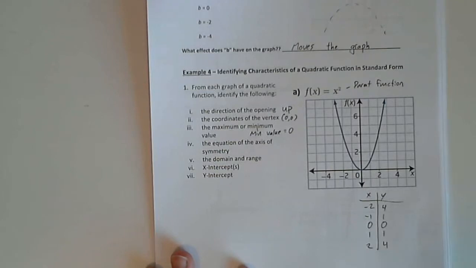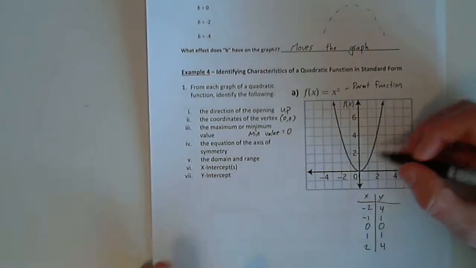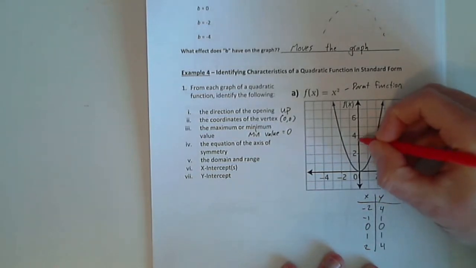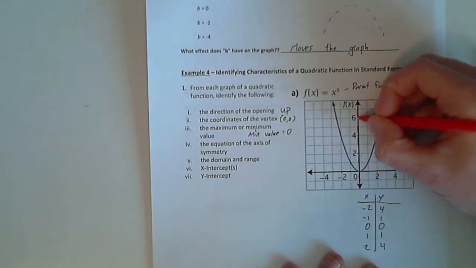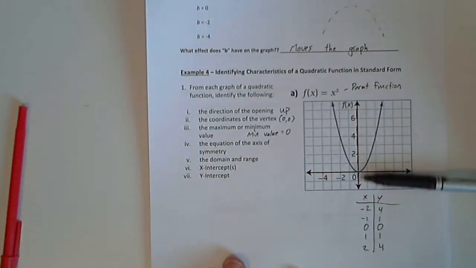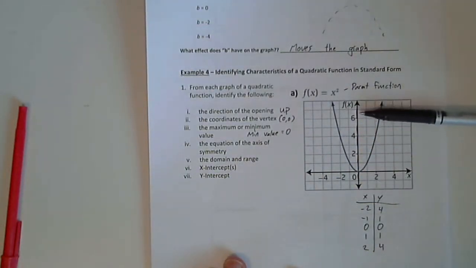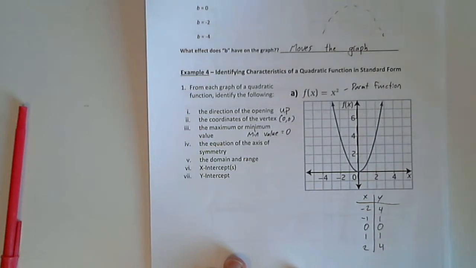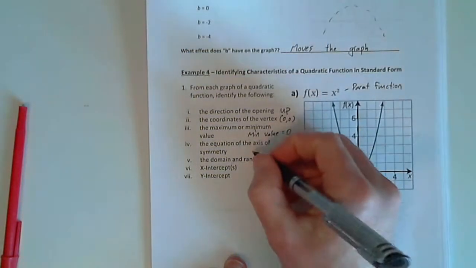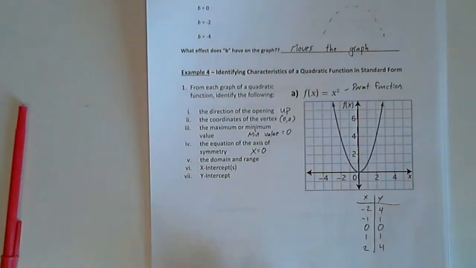The equation of the axis of symmetry, so that's this guy right here. Use my red one. I'm going to put it a little bit to the side so we can kind of see it a bit better. So what's the equation of this vertical line? Well, vertical lines can be hard to write the equation for. What's always true for this? Well, the x value is always 0. So x equals 0 is the equation.